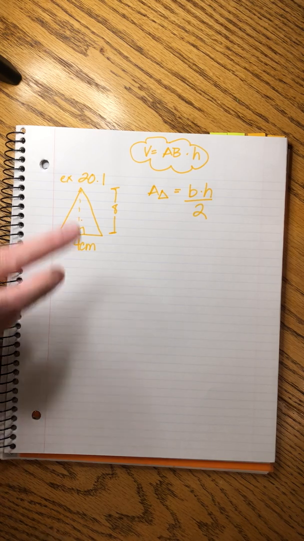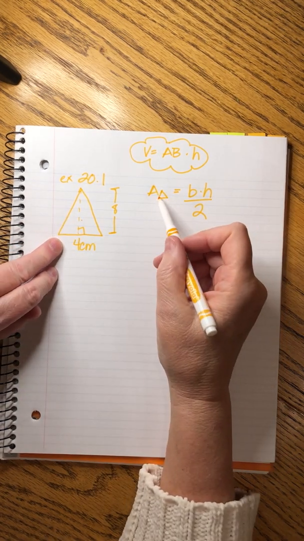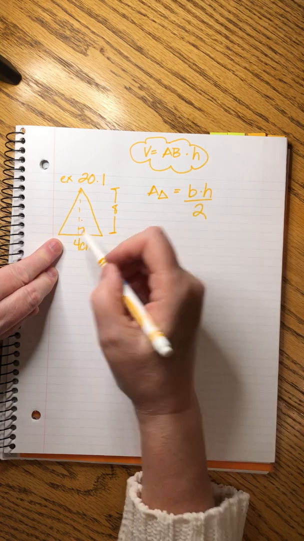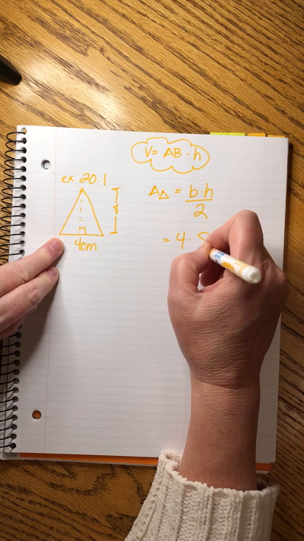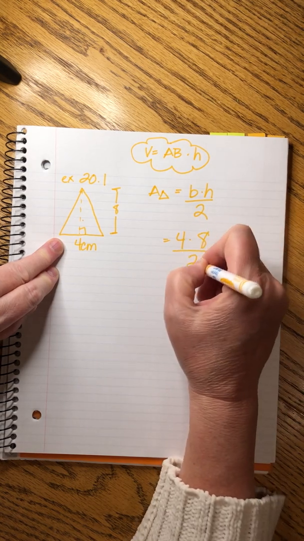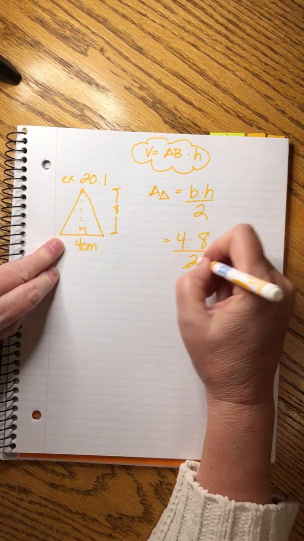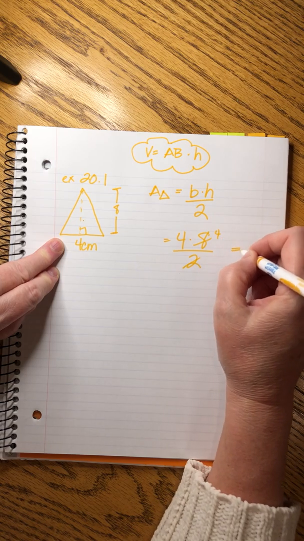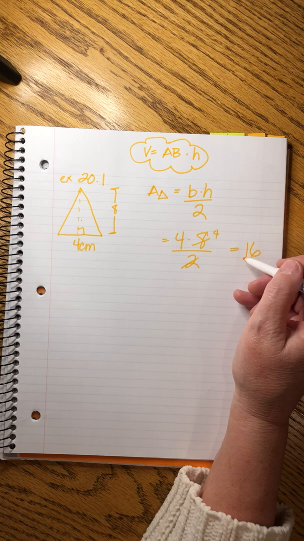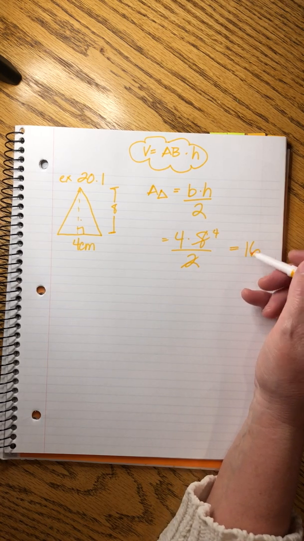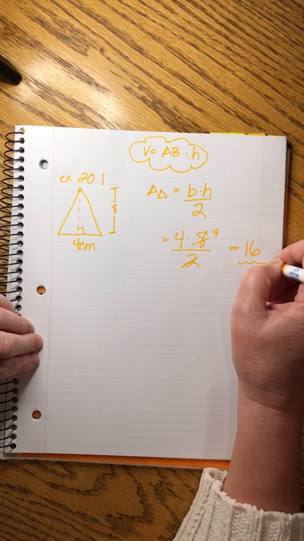Let's figure it out. The area of this triangle is base times height. The base is 4. The height is 8. And then we divide by 2 because that's just what you do. I'll cancel those, and I'll get that the area of the triangle equals 16 centimeters squared. We don't need to put a unit on it yet. This is important.